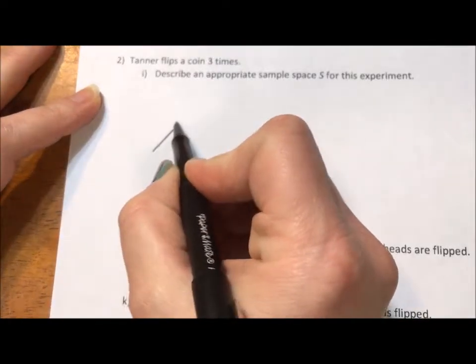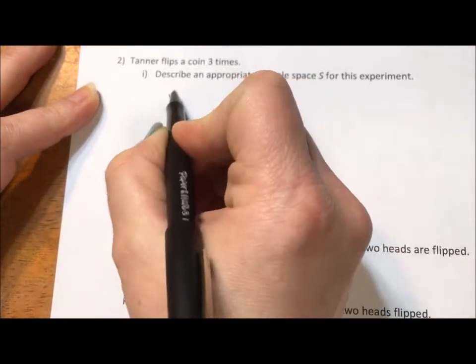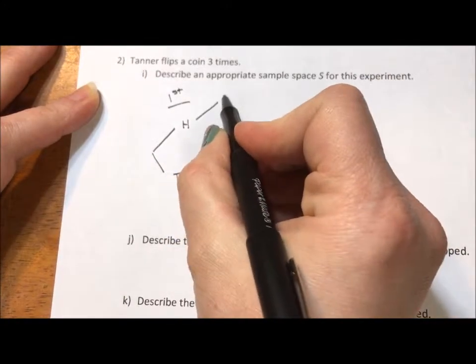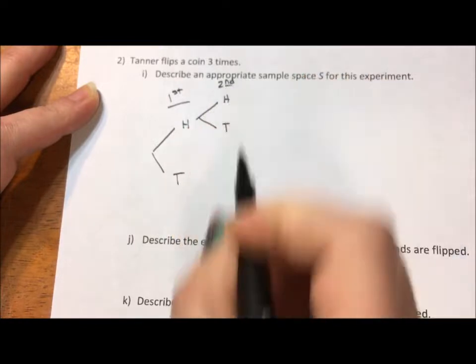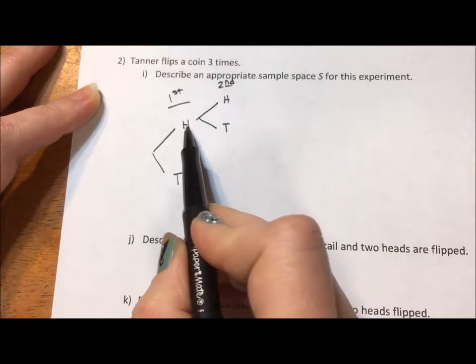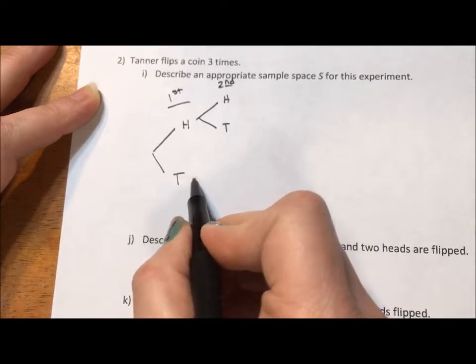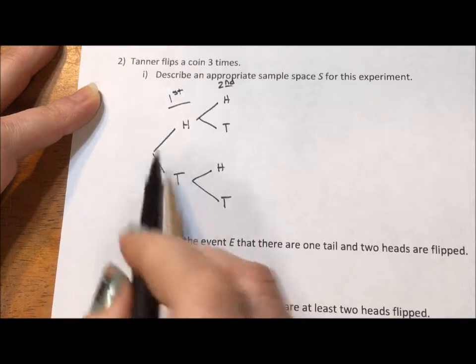We could say on the first flip, it's heads or tails. That's the first flip. On the second flip, it's either heads or tails. Now, when I say heads or tails on the second flip, that's the second flip after the first one being heads, or the second one after the first one being tails. We have to acknowledge that the branches come off of both of them.